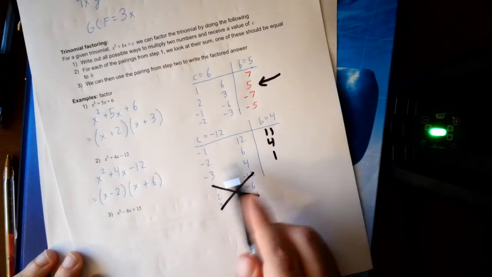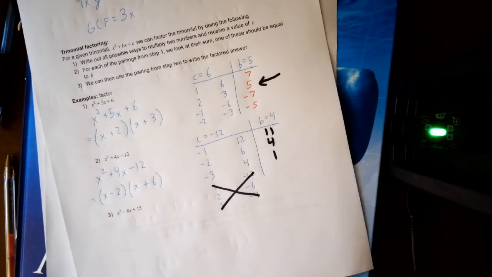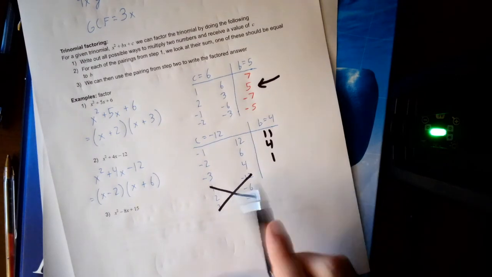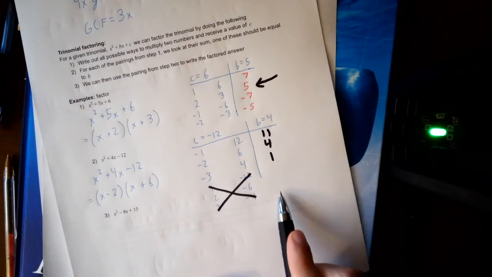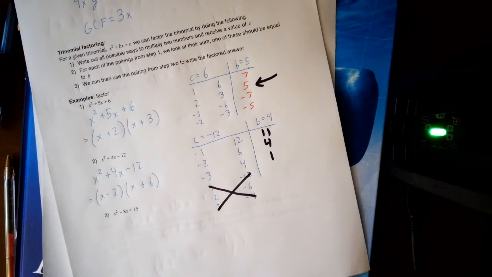I used the pairing that gave me the result I wanted. That is how we factor trinomials. Notice if you check down here, 1 and negative 12 make negative 11, negative 4, and then negative 1, right? You just get negatives of all those same numbers. That's why we didn't check them. We knew it was supposed to be positive.